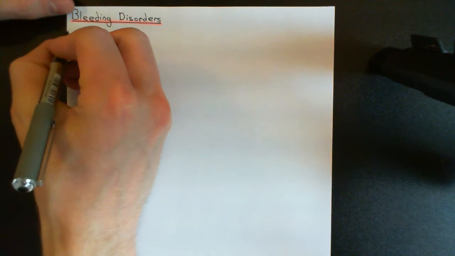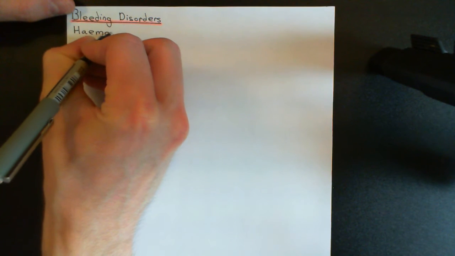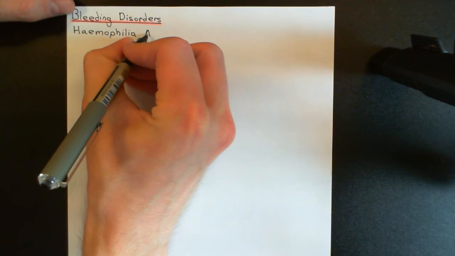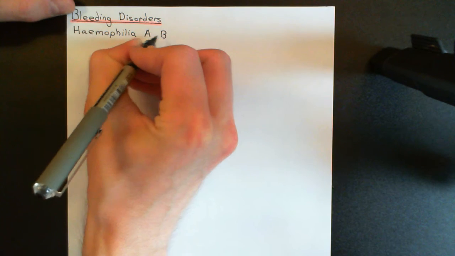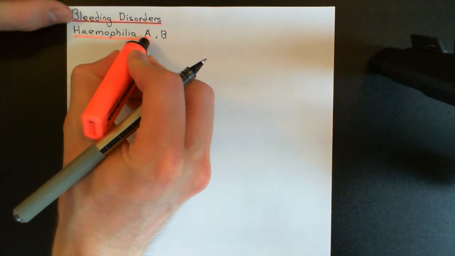Okay, so what examples of bleeding disorders then are we going to look at? Well, we're going to start off by talking about the hemophilias. There are two major types of hemophilia, called Hemophilia A and Hemophilia B. Of the two, Hemophilia A is more common than Hemophilia B. So if someone is suffering from hemophilia, it's more likely that they're suffering from Hemophilia A than Hemophilia B. Hemophilia A and B have very similar mechanisms that underlie the problem with the hemostasis process, as we'll see.